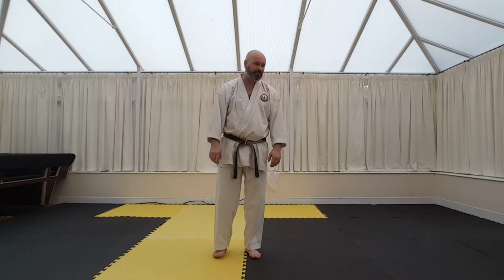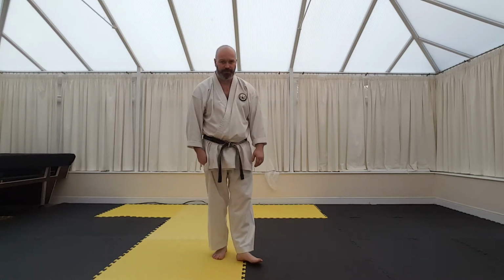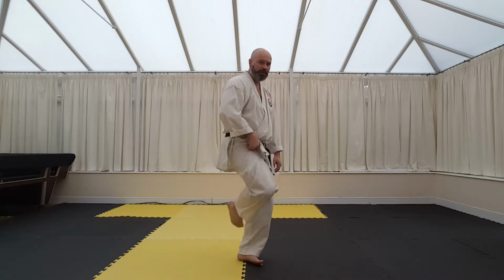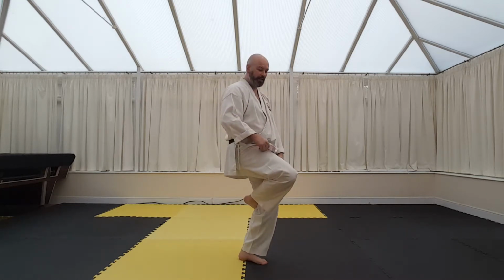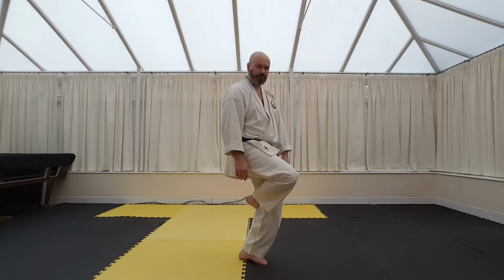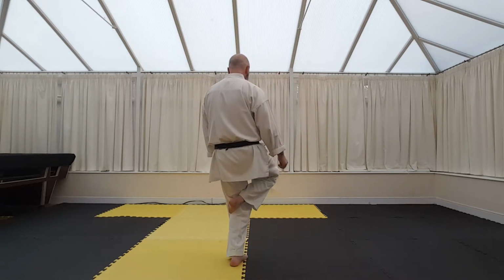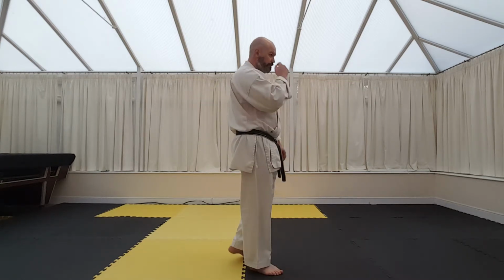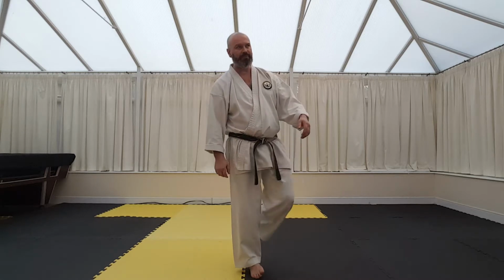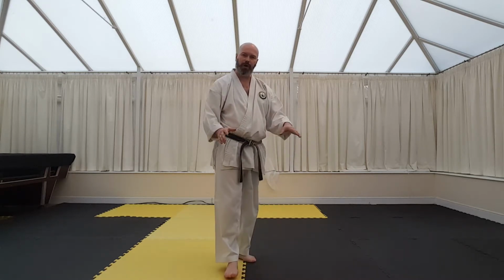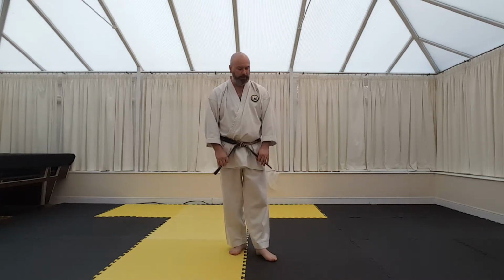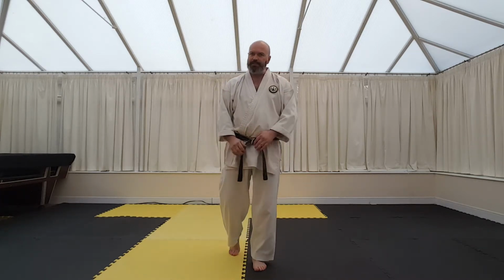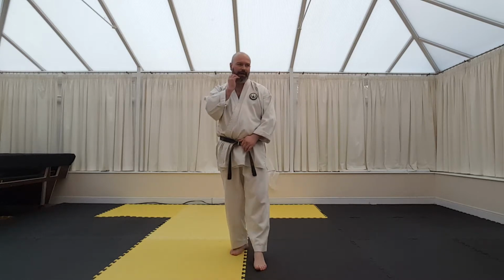Basic translation, Kake Hiza Dachi, which is a hooking knee stance, which is right behind left, and it just hooks. All left behind right, but I've never done it left behind right, I've always done it right behind left. So that'll be Kake Hiza Dachi. I think that's it for stances. If I think of any more, I can always come back.